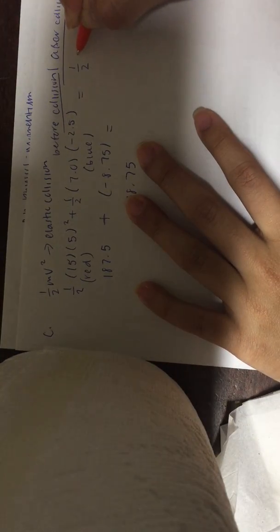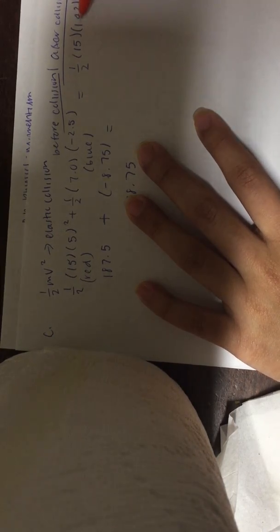Okay, so this is after, so it'll be 15, 1.42 squared. 1.42 is from the velocity of the red car after the collision. So that's where I got the 1.42, plus 1/2 7 5.17 squared.